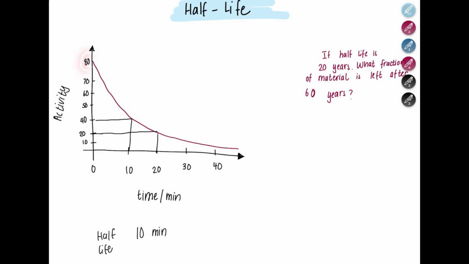Remember, for one radioactive isotope, it's the same. Because you notice from 80 to 40, it takes 10 minutes. From 40 to 20, it again takes 10 minutes. From 20 to 10, again it takes 10 minutes. So it's constant for one isotope. For example, for this one it's 10 minutes, but it can range from milliseconds to billions of years. It's different for every substance. So after every half-life, half of the radioactive material has decayed.